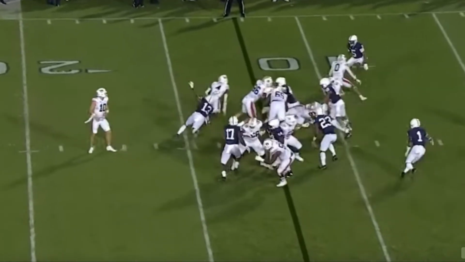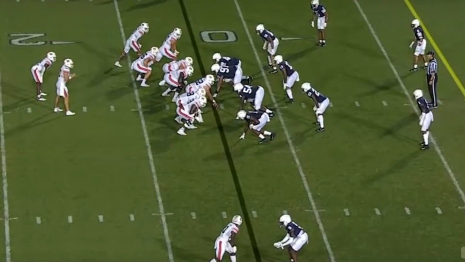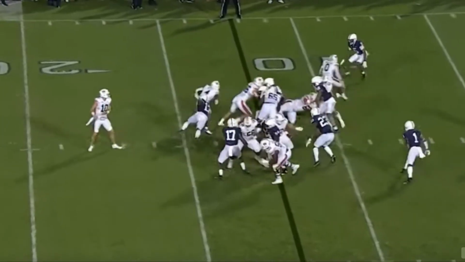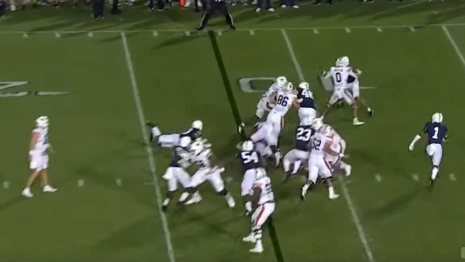Now, like I said, the play was run away from him, but he's just able to make that quick shoulder move to prevent the right tackle from getting his hands on him and knife his way into the backfield.